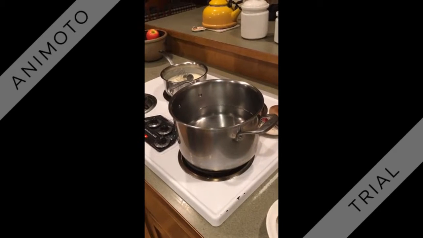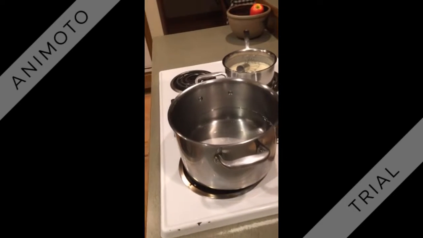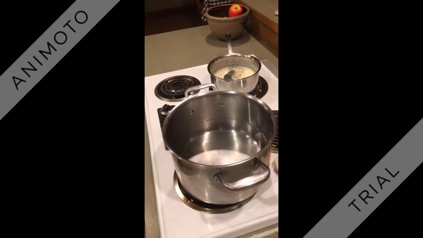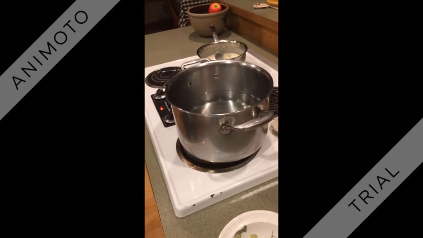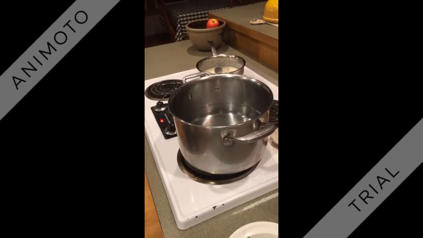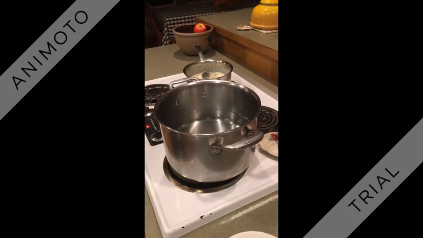Now that we have made our mac sauce, we can begin cooking the pasta. We'll begin by filling a large pot halfway with water. We'll then use conduction from the stove to bring the water to its boiling point of 100 degrees Celsius. Once the boiling process has begun, which if we remember is a physical change, we will then add the pasta.